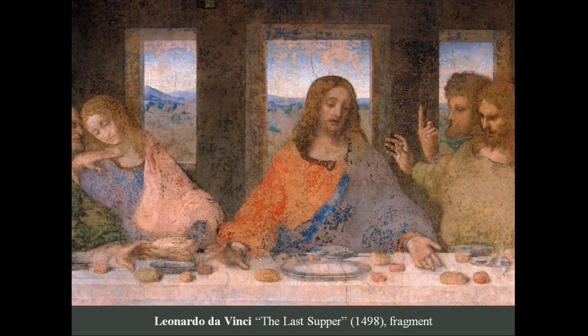Here, by the way, we can see some elements of the composition, between Jesus Christ's figure and the figure of his younger and favorite pupil, John the Theologian. We can notice something symbolic here: a shape that reminds us of the bowl of the Eucharist.